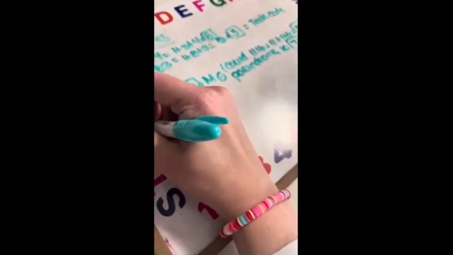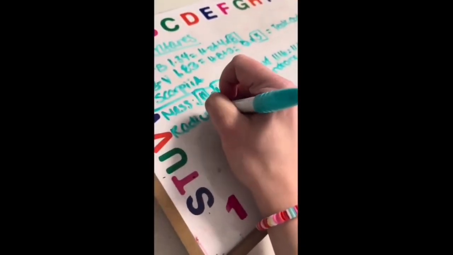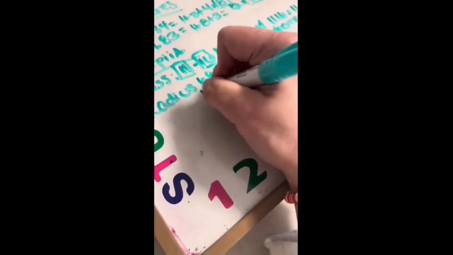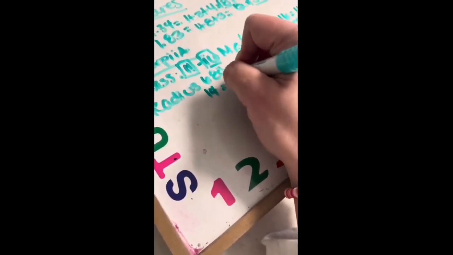Okay, we have a radius of 680. That equals a 14. And that can also be broken down to a 5. So 1 plus 4 equals 5, okay?